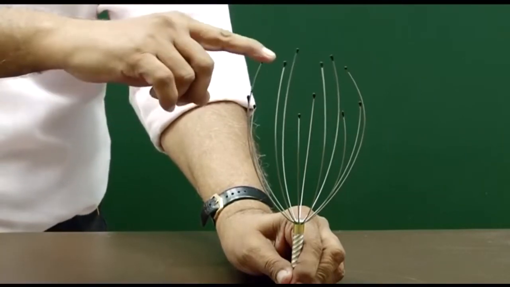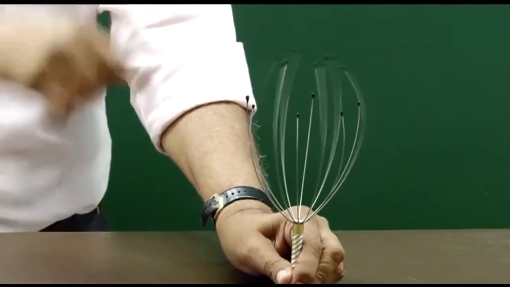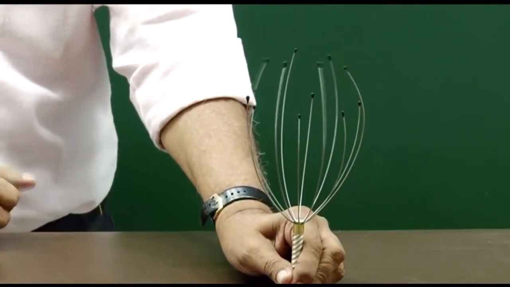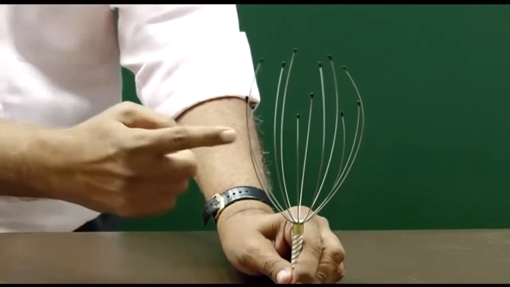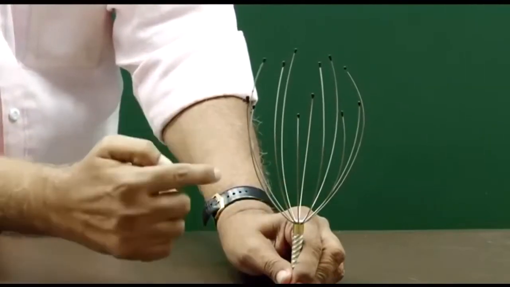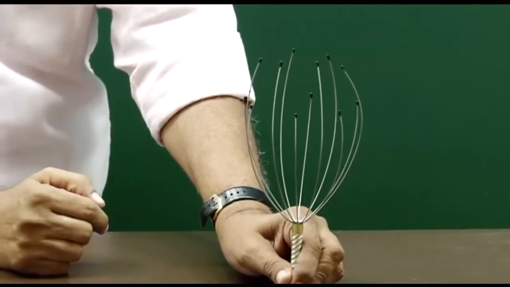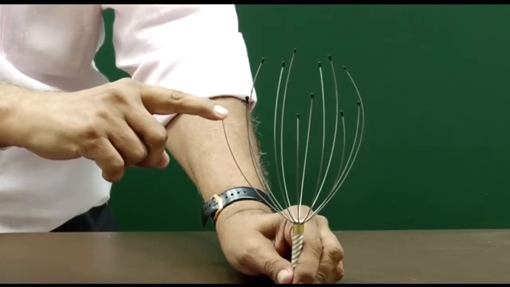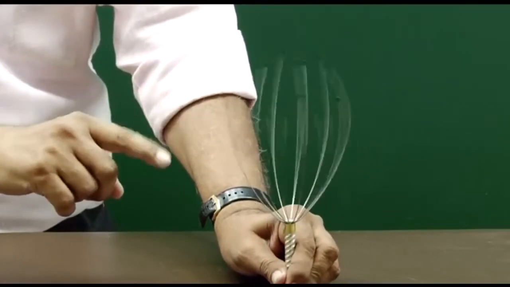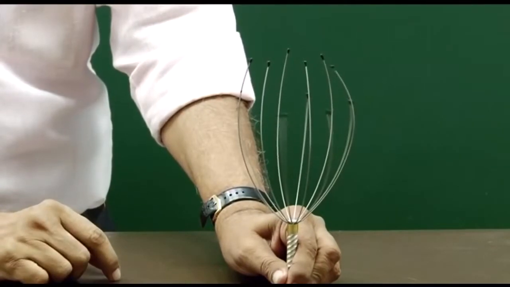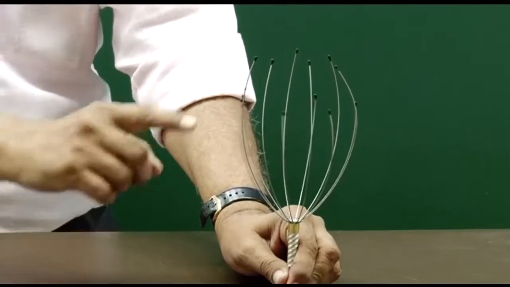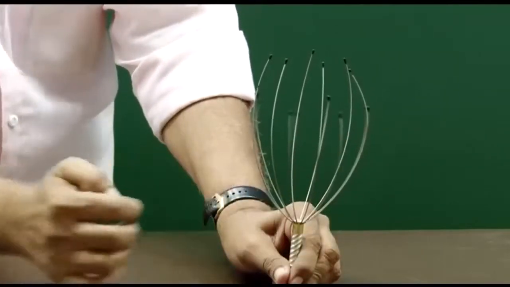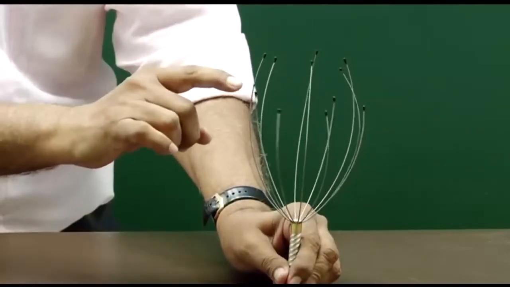If I oscillate the longer one, only the other 5 longer ones oscillate with sizable amplitude, and the shorter ones are just stationary. Whereas, if I oscillate one of the shorter arms, see what happens. The longer ones are staying almost at rest, and the shorter ones are oscillating with sizable amplitudes.